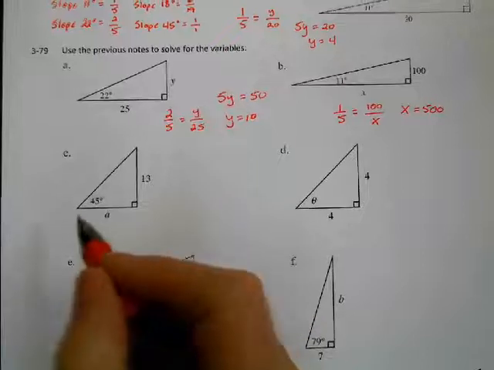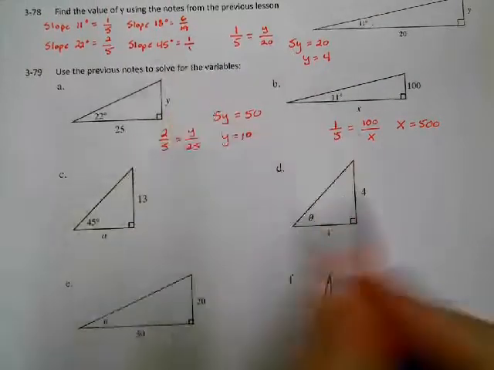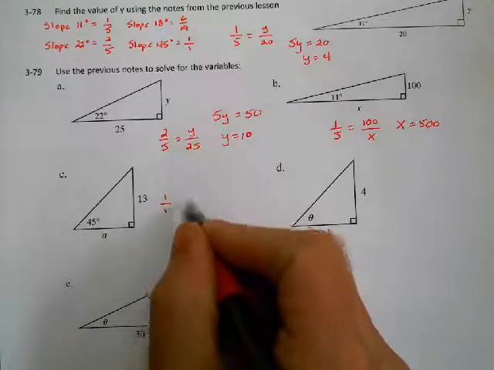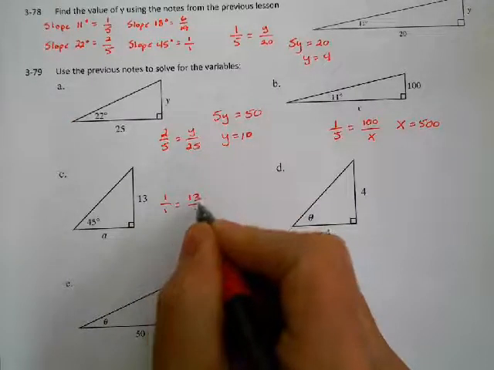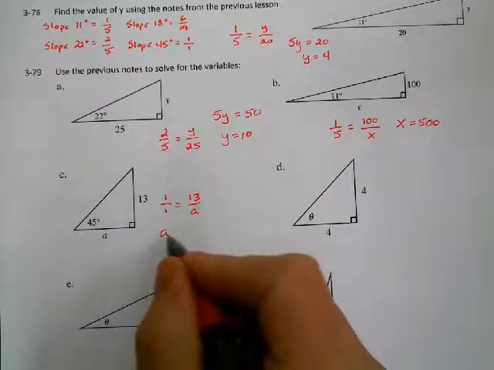All right, slope of 45 degrees. We said the slope of 45 degrees was 1/1. So for this one, 1/1 equals 13/a. So yeah, a is going to be 13. So cross products, a equals 13.